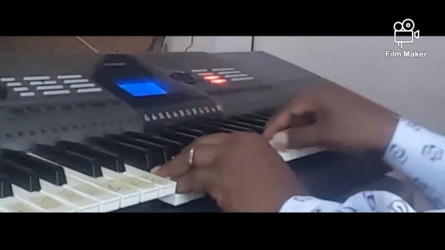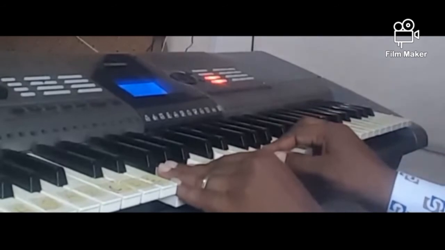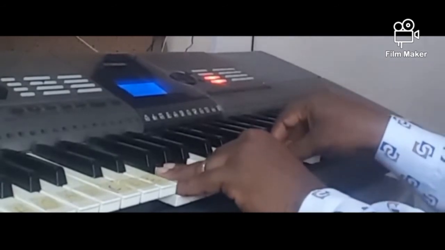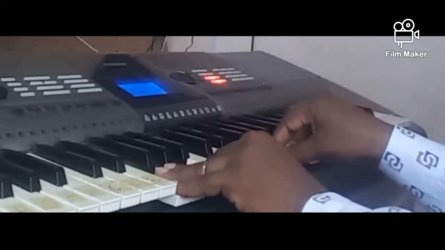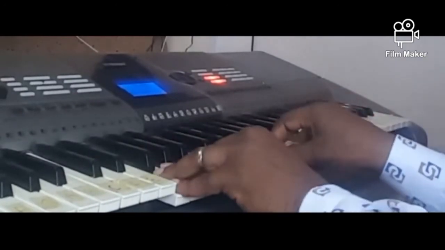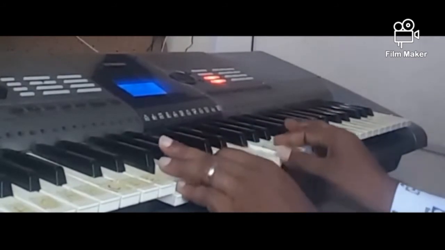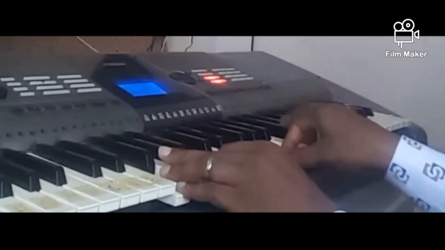I had already explained all this in my previous video. So for you to be able to play the major triad chords within any key, the first chord should be a major. So in key F, the first chord is F, A, C.